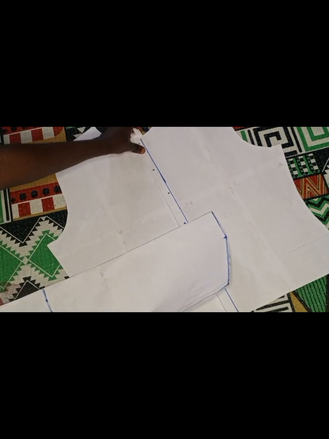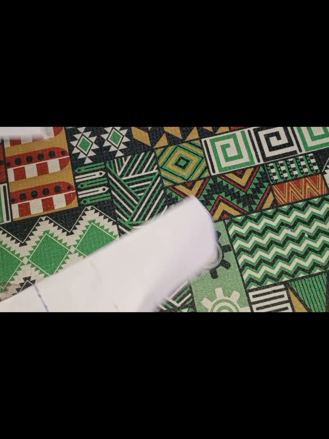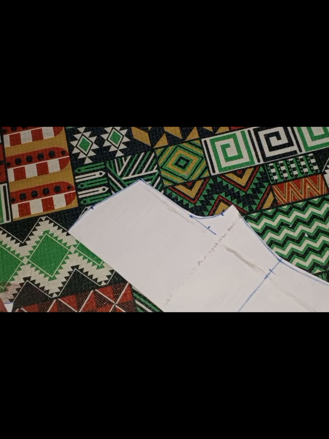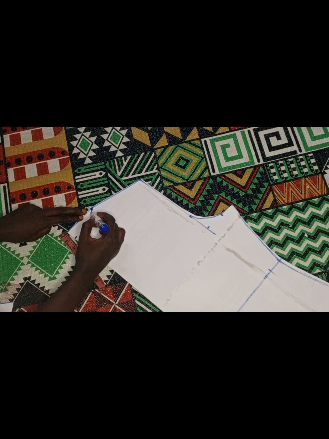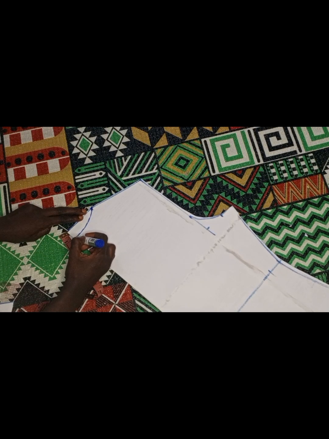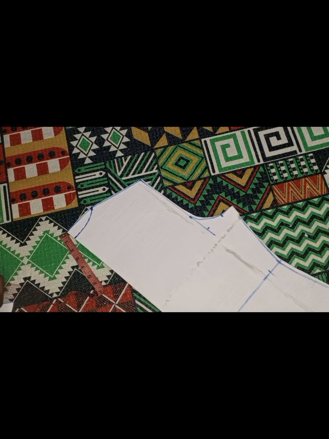So let's work on the back. The back, the width will be 3 inches. The width will be 3 inches, while the depth will be 1 inch. And I will just cut it. So basically, this is how to draft a shirt.